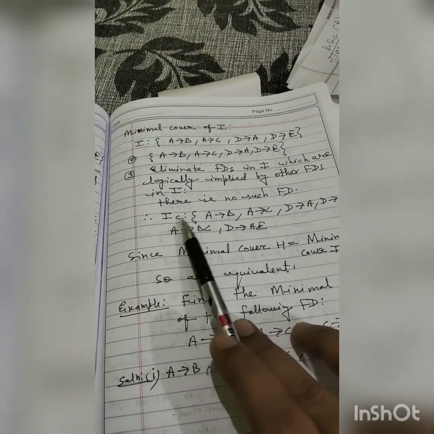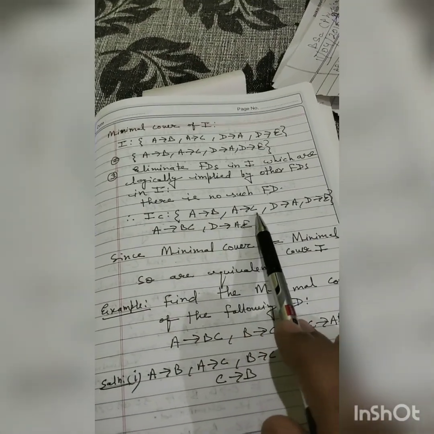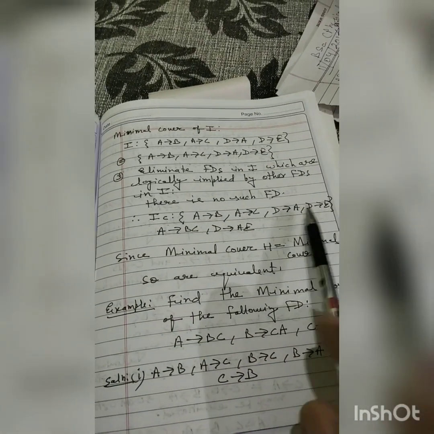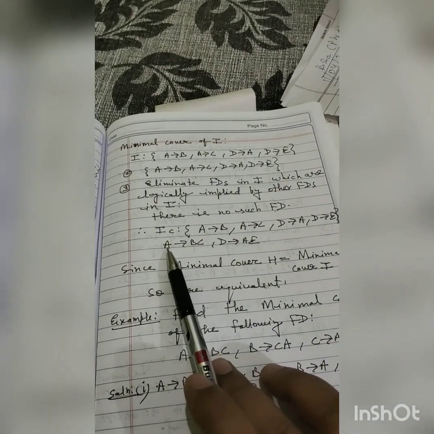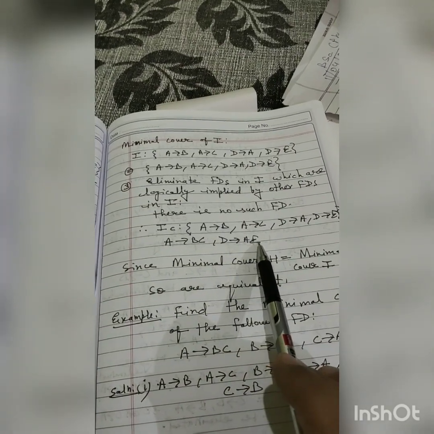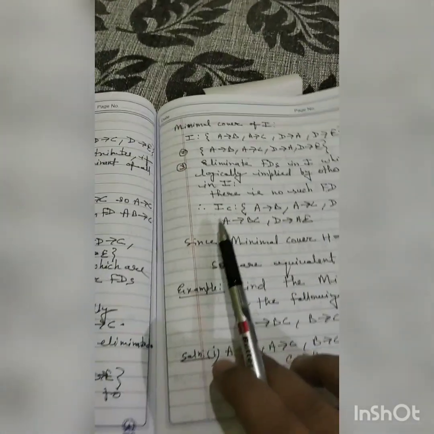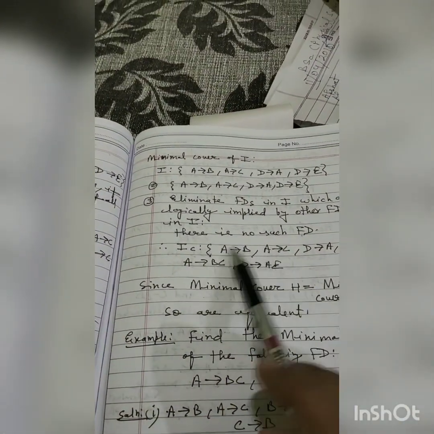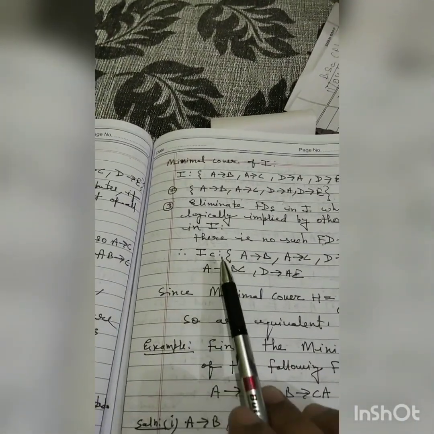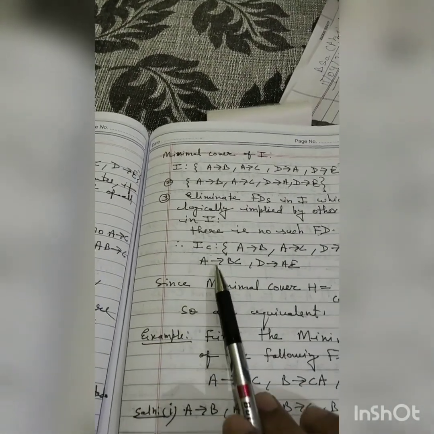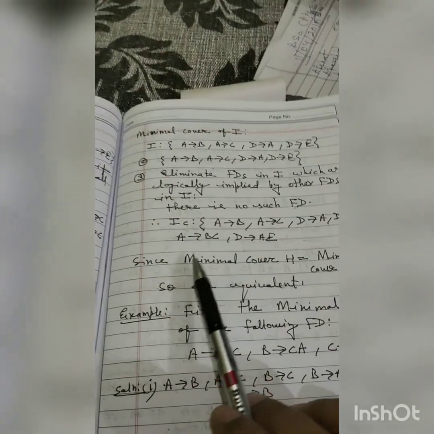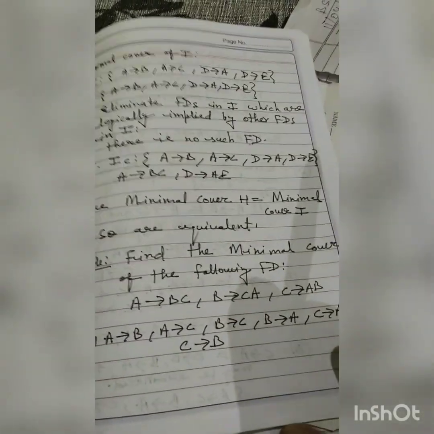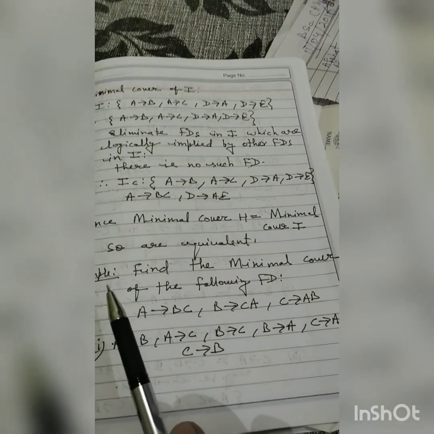So I has the set of FDs A to B, A to C, D to A, D to E. By using the union law, we get A to BC and D to A. So here it's apparent that the minimal cover of H is equivalent to the minimal cover of I. So we can say that both sets of functional dependencies H and I are equivalent. Now let's see another example.